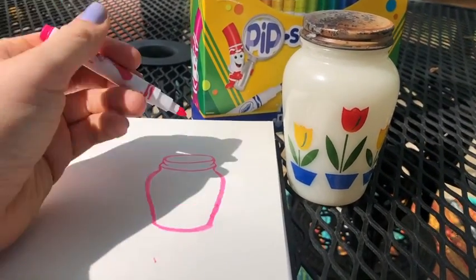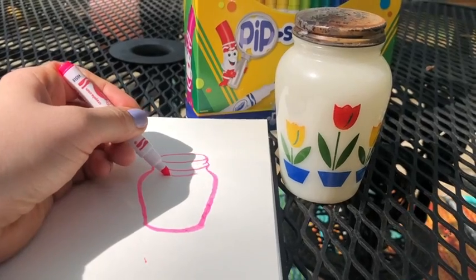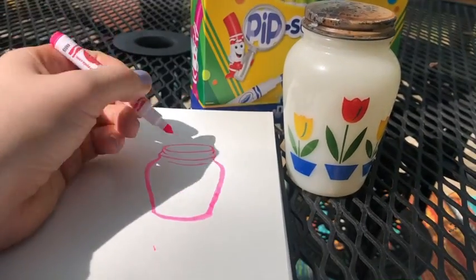Now that I've got the main body of it, I'm going to draw a little bitty line so that you can see that there's the neck right there, because that's something that I can also see.